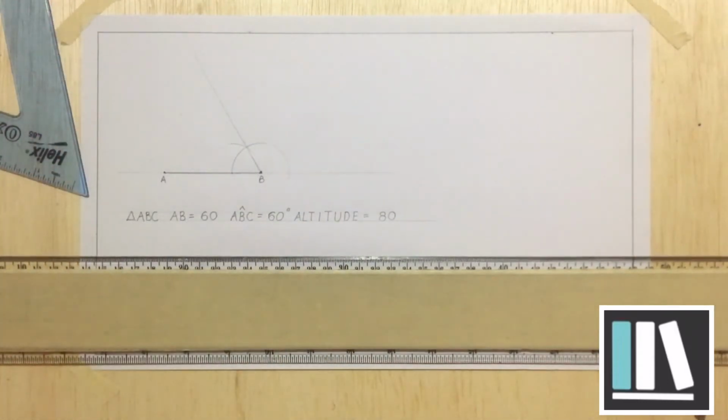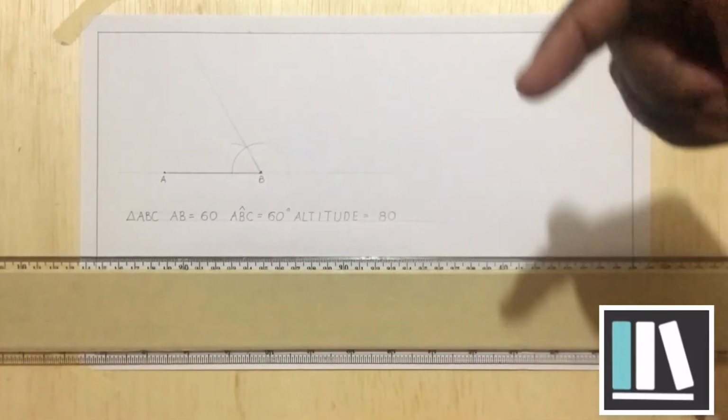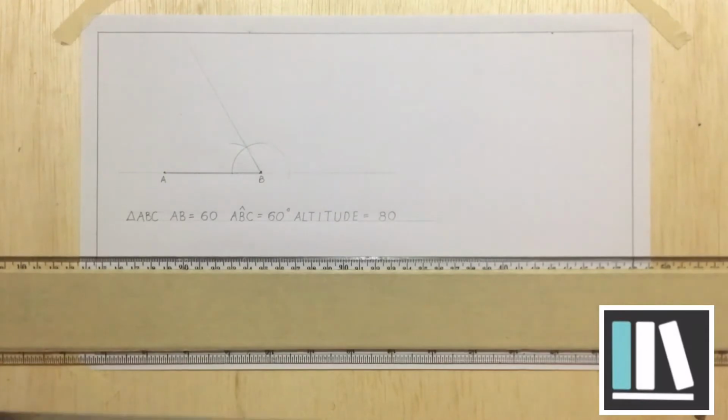The apex is the uppermost point on the triangle, which would be AC. Now, in order to get that vertical distance, we have to create a parallel line to AB. If you don't know how to create a parallel line, I'll place the video in the description on how to do that.